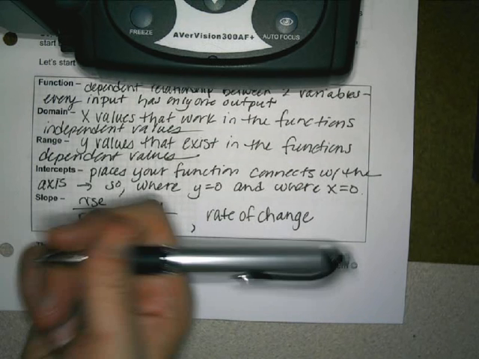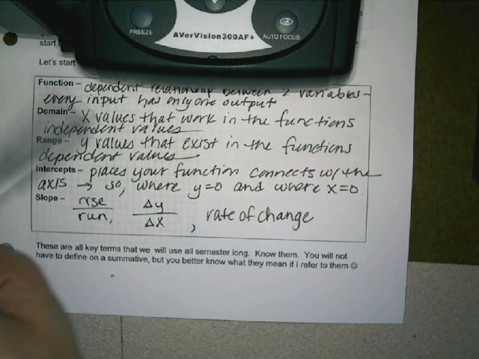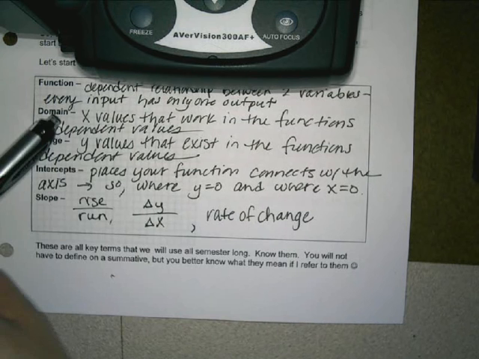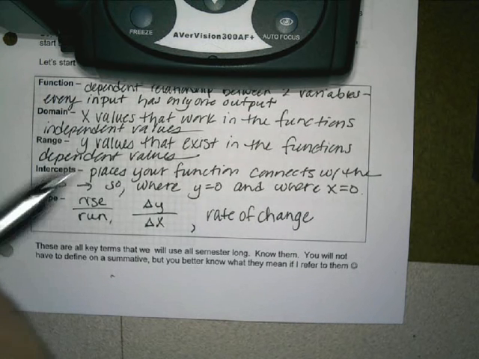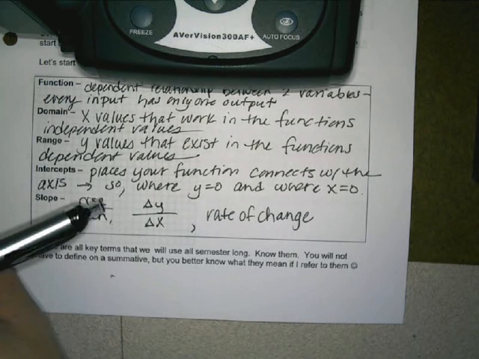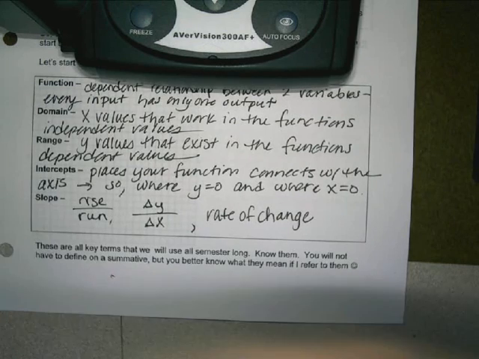Smiley face. So basically, when I say domain, I need you to be able to know what that is. If I say slope, I need you to be able to know what that is. So these are important things that you have to know, but not necessarily something that I'm going to test you on. Okay, flip the page.